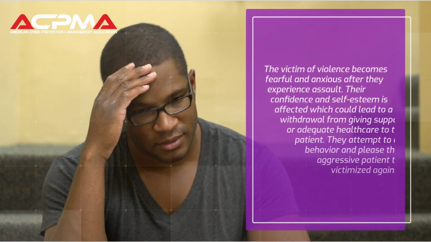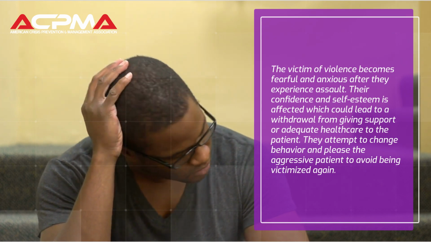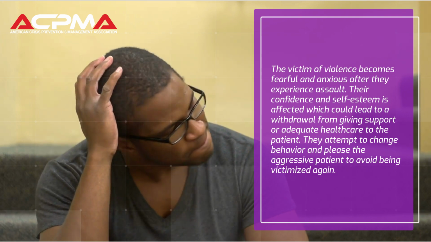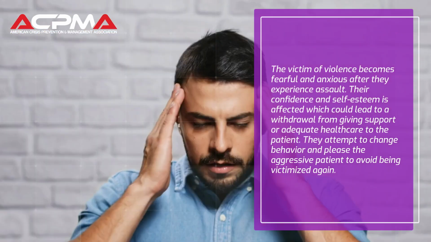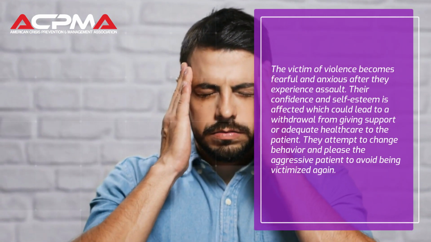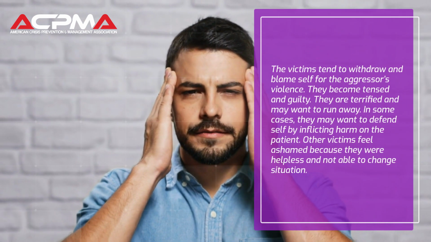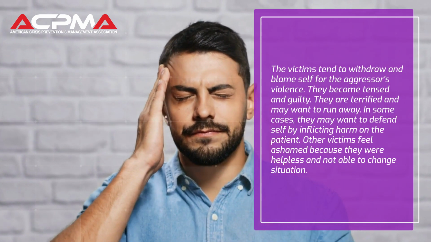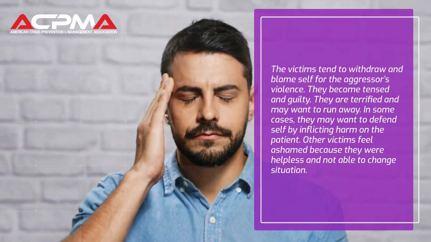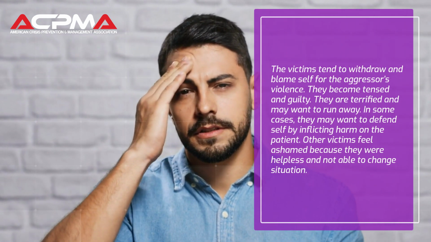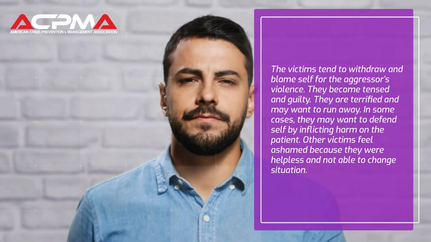The victim of violence becomes fearful and anxious after they experience assault. Their confidence and self-esteem is affected, which could lead to a withdrawal from giving support or adequate health care to the patient. They attempt to change behavior and please the aggressive patient to avoid being victimized again. The victims tend to withdraw and blame self for the aggressor's violence. They become tensed and guilty. They are terrified and may want to run away. In some cases, they may want to defend self by inflicting harm on the patient.